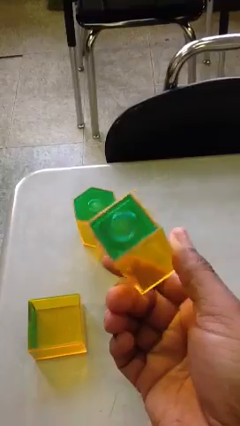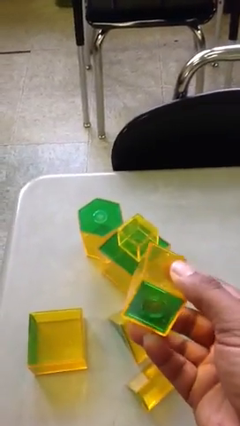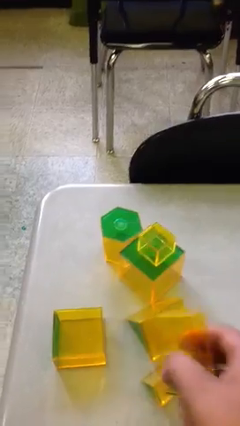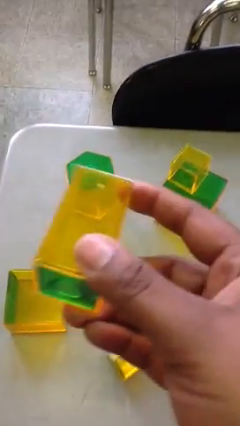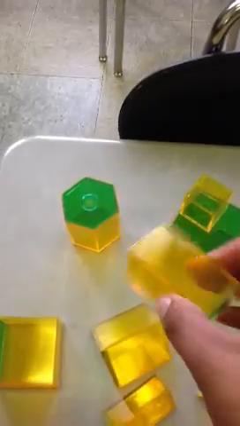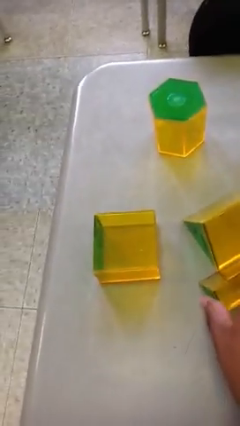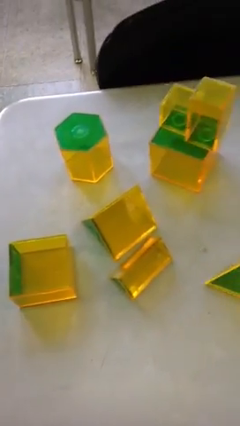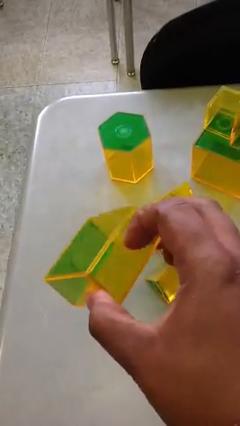This is another square prism, but in this case, all the faces are not congruent. So we call these square prisms over here cubes, but this one is not a cube. It's not a regular prism. It's just a square prism because the base is still a square. And we have here some more triangular prisms. Here we have a rectangular prism. The base is a rectangle.